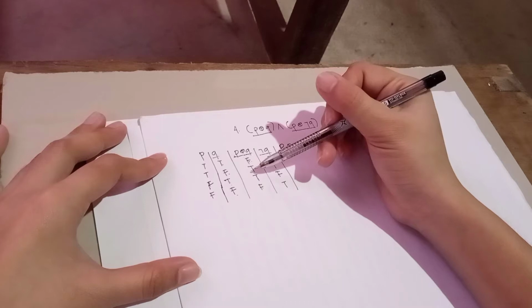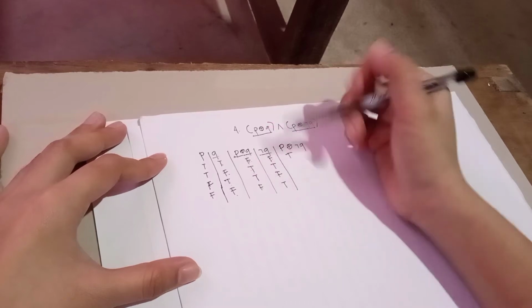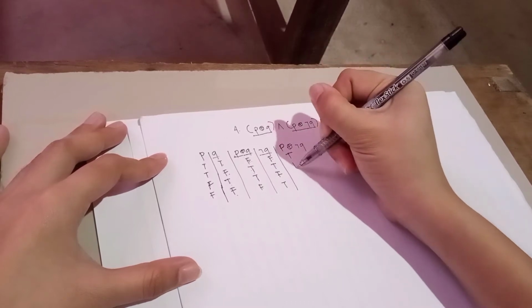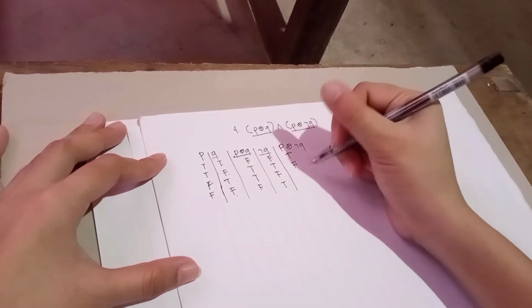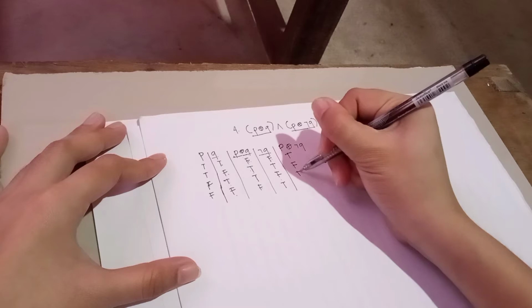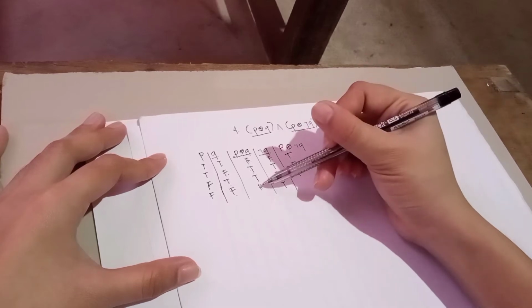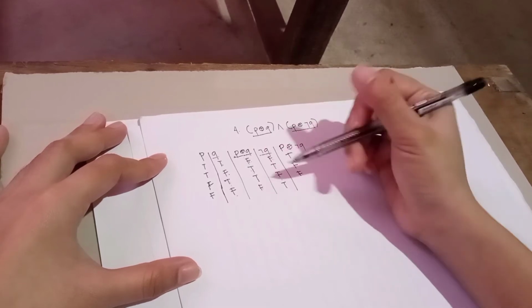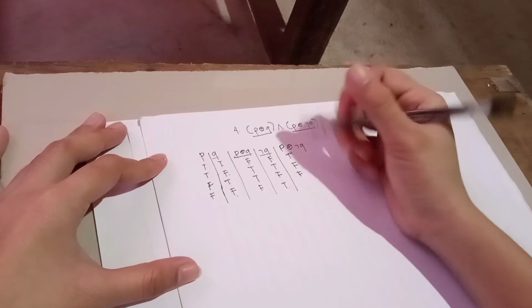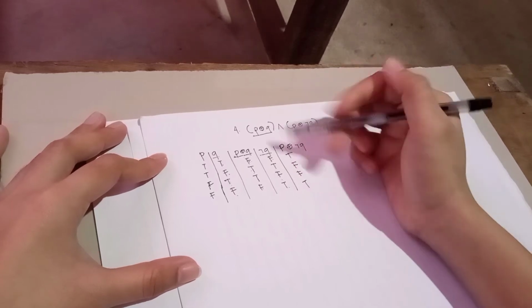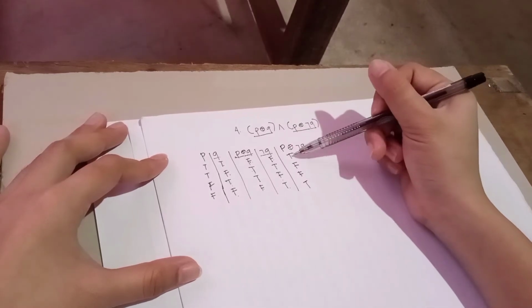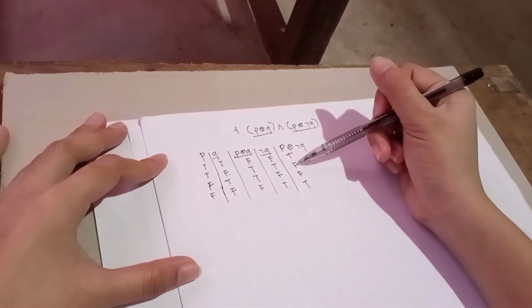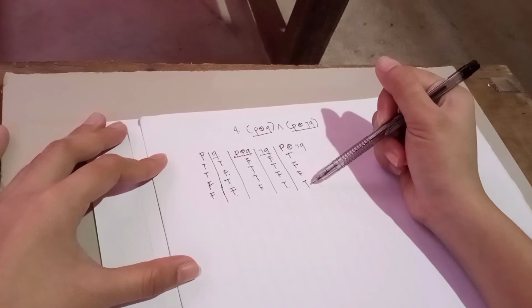Then true equals false, and then TF equals F, and then false true equals true, because there's a pattern: true, false, false, true.